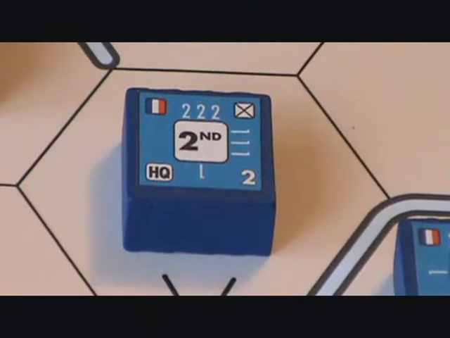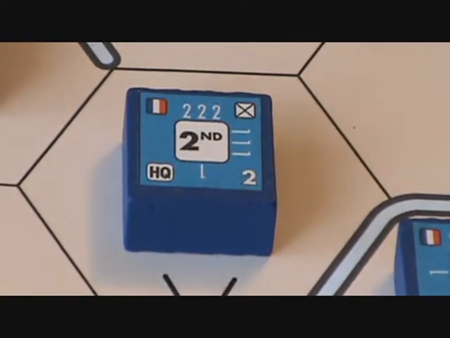Another key concept in Dunkirk, France 1940, in addition to the formation and formation command blocks, is also that of the headquarters blocks. Now, each formation in the game has among its combat units that are on the board one of the blocks being a headquarters block. And here we see a close-up of the headquarters block for the French Second Army. Now, headquarters blocks are combat units. They can move and engage in combat just like other blocks, but they're very important units as well because they hold the formation together. Each headquarters block has what we call a command range. And here you can see the command range in the lower right-hand corner for this headquarters block for the French Second Army is 2 hexes.